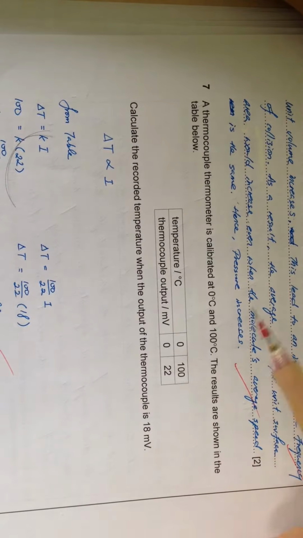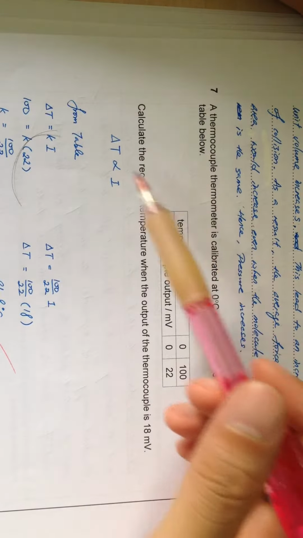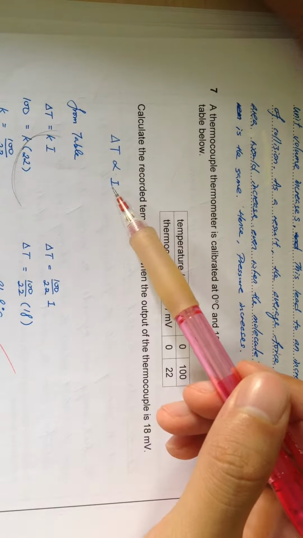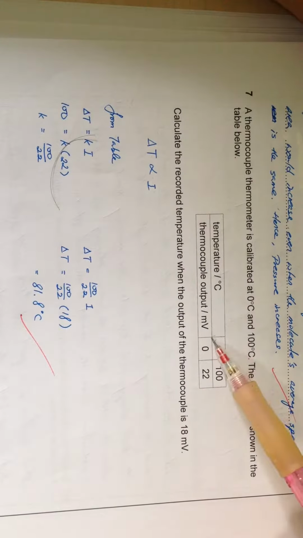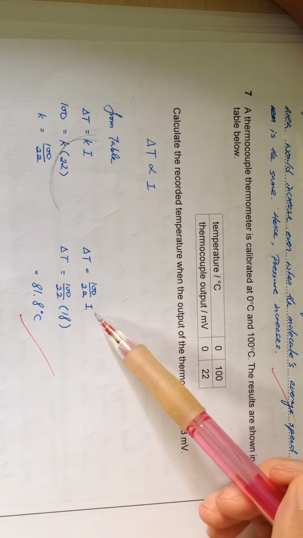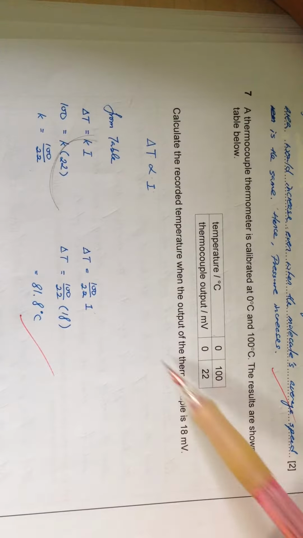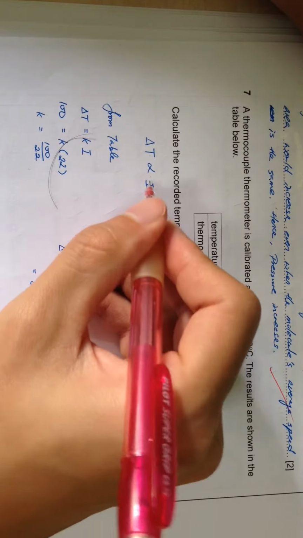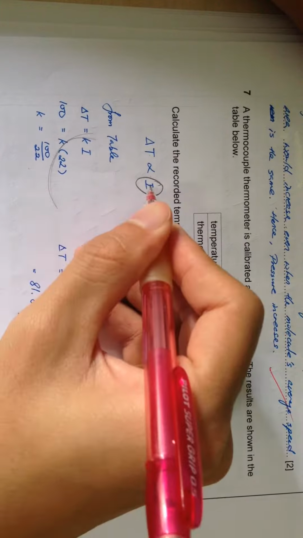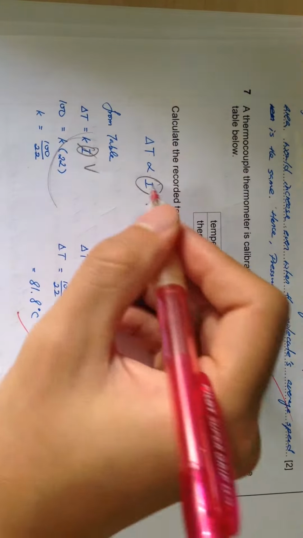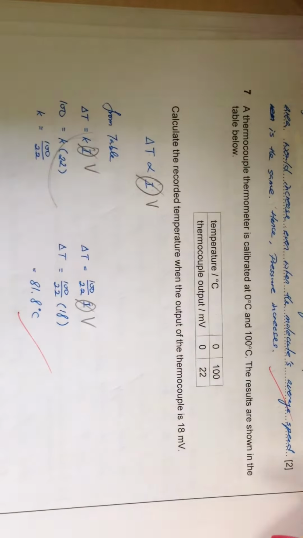Question 7 is your thermocouple. So remember your thermocouple, the relationship is difference in temperature is directly proportional to the current. So with the table, you can find out the constant K here, what's the value, plug it into your new situation whereby the current increase is 18, the voltage increase is 18 millivolt. Oh, sorry, I think I made a mistake here. It's not the current, it's the voltage. Actually, they are the same, as in it will be directly proportional.